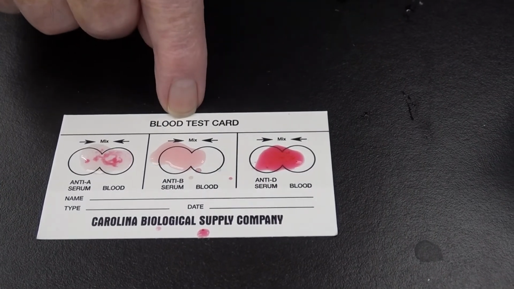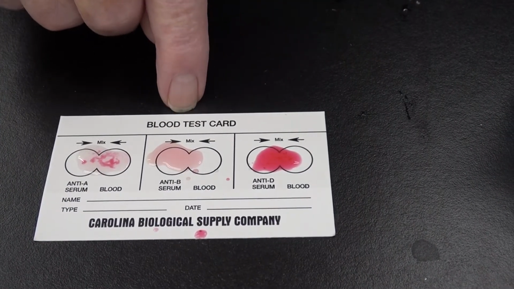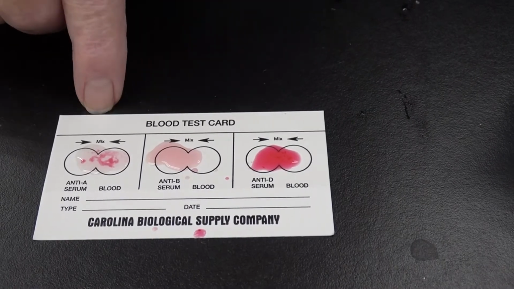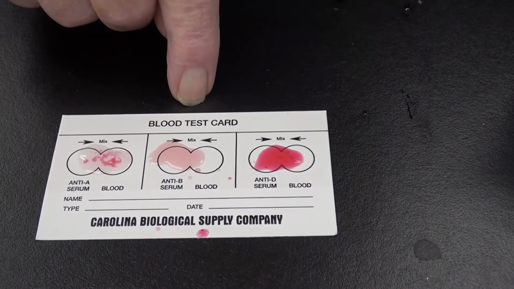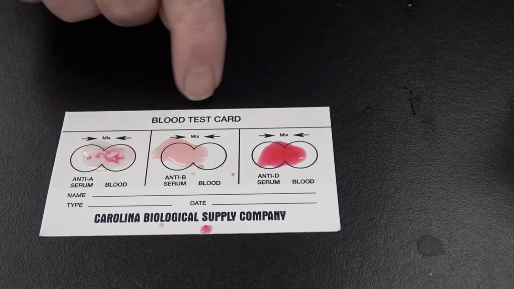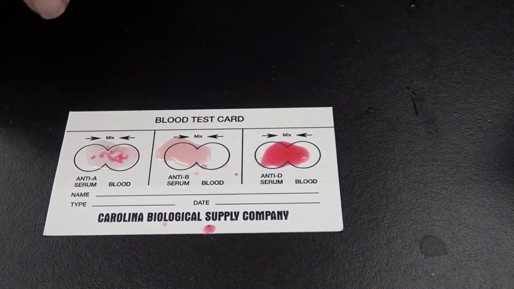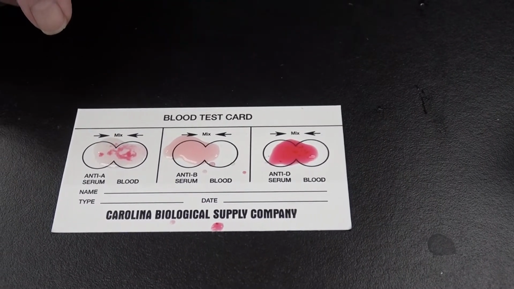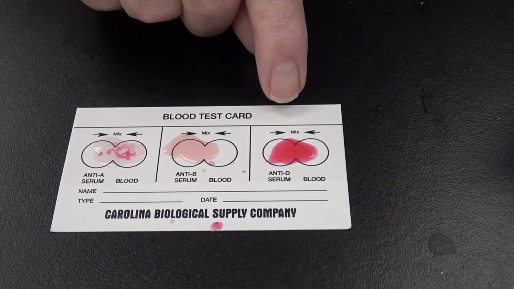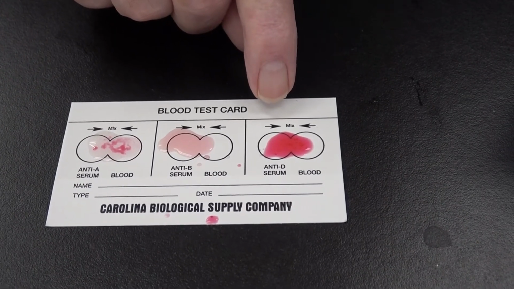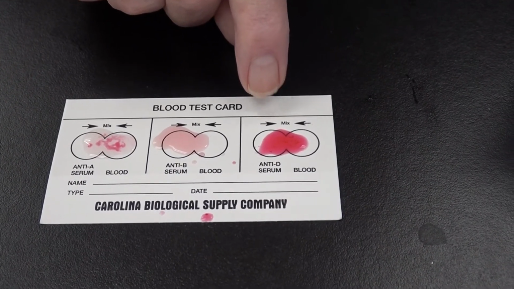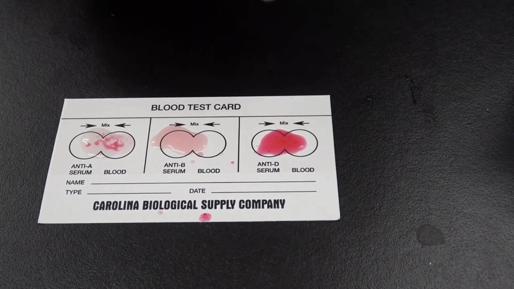If it had clumped on B, it would be anti-B serum, it would be B blood. If it had clumped on both, it'd be AB. If it clumped on neither of them, it would have been O. This would be the RH factor. So this is a negative, did not clump, so this would be RH negative.